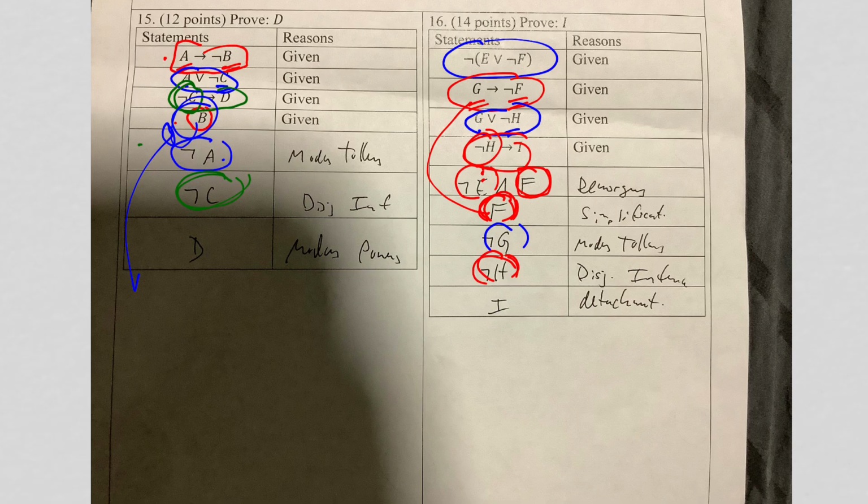So just to summarize, detachment is when I have like P, P implies Q, Q, that's detachment. Modus tollens is P implies Q, not Q. And you could have other situations, like if there was a not Q here, they would be that way, or if there was a not Q there, it would be like that. Okay, well that is test form B.